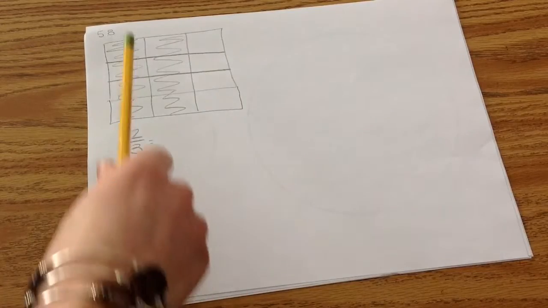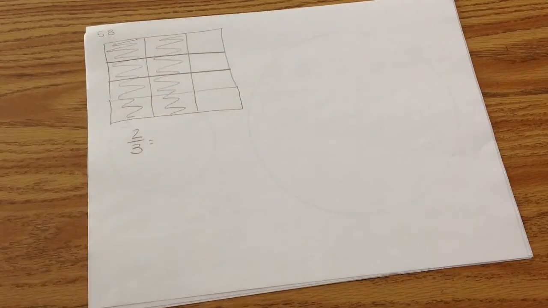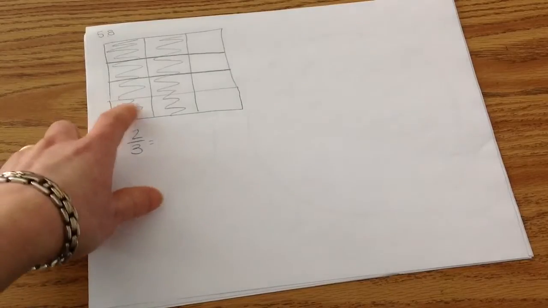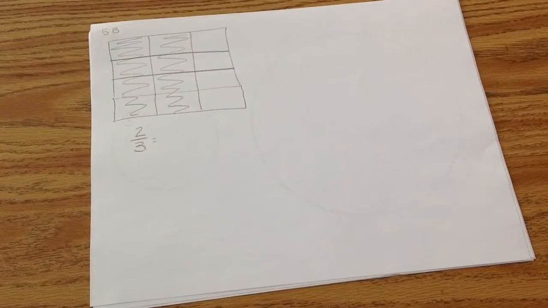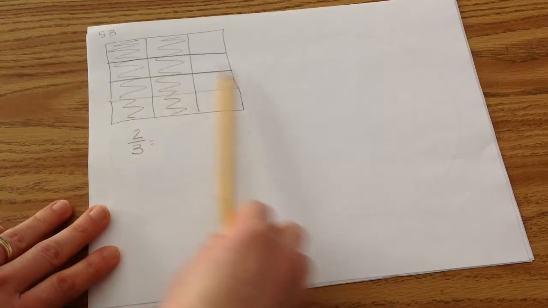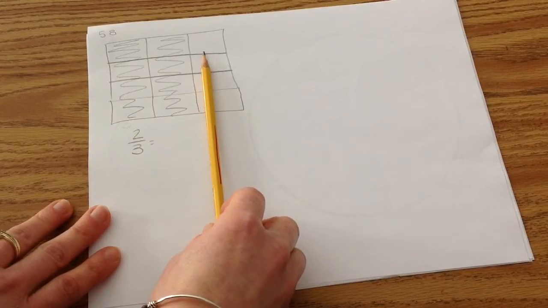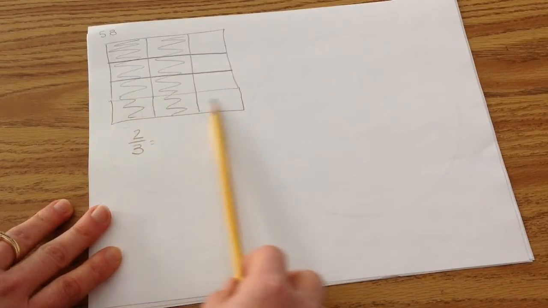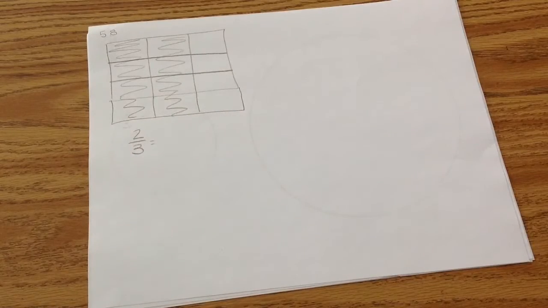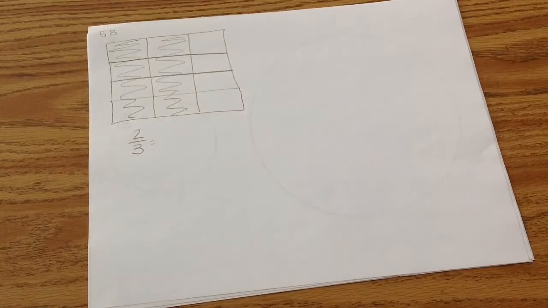Now, what happened to my pieces? I had 2 giant pieces here. What happened to them? Well, hopefully you said they got smaller. So the fractional pieces that I had got smaller. How much smaller? Well, seeing as I put 3 horizontal lines, they didn't get 3 times smaller. They got 1, 2, 3, 4 times smaller because we divided each unit into 4 groups. Pardon me. We divided the units into 4 groups.